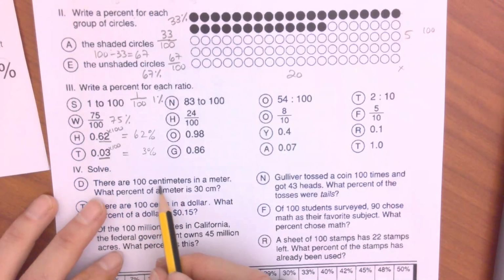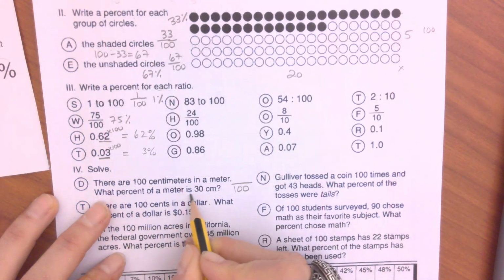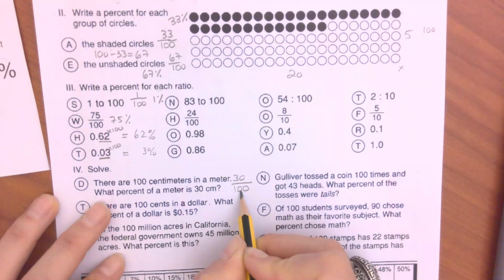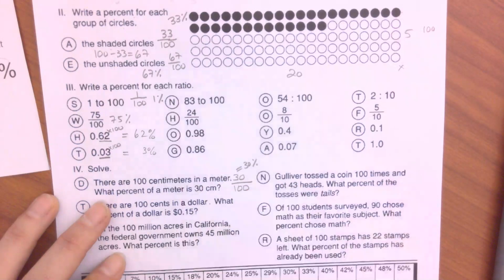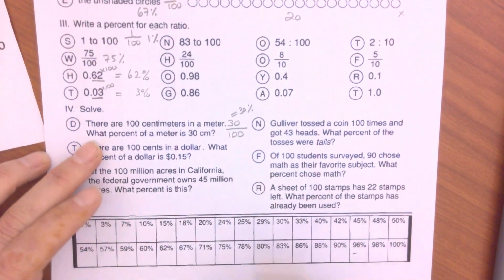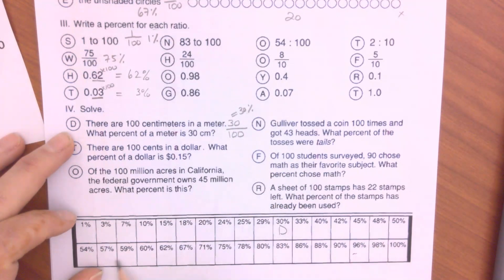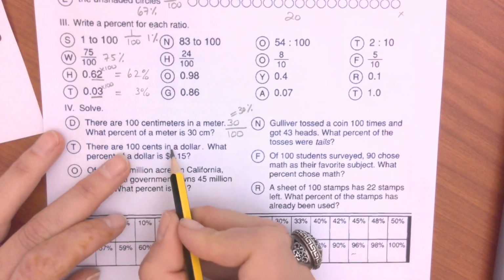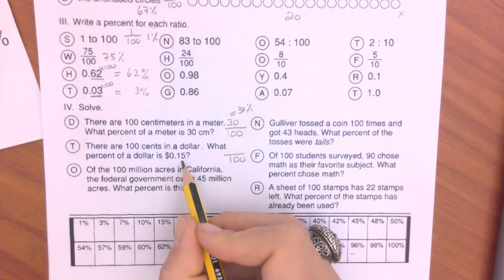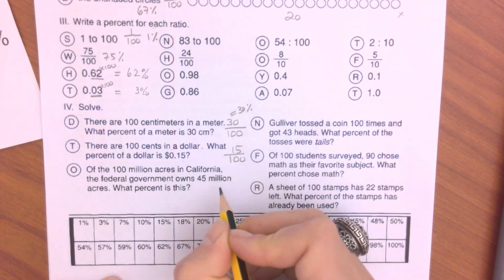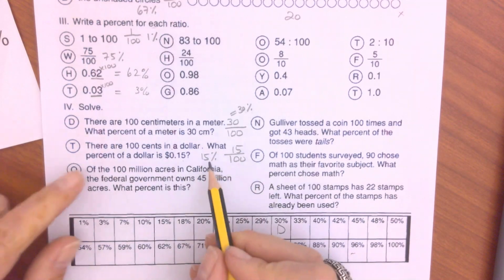So there are 100 centimeters in a meter. So in total there's 100. What percent of a meter is 30 centimeters? So in total there's 100, but we only want 30. Oh, that's 30%. Oh, we've been forgetting to put the letters here. So 30% is D. Is there only one 30%? Yeah, okay. There's 100 cents in a dollar, so in total there's 100 cents. What percent of a dollar is 15 cents? Okay, if it looks like this, well that's just 15%. 15% is T.